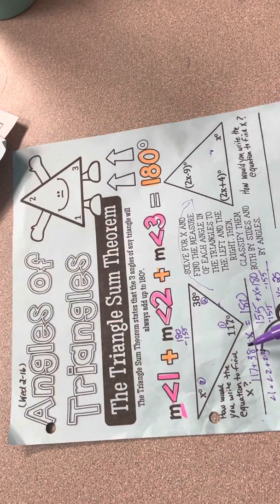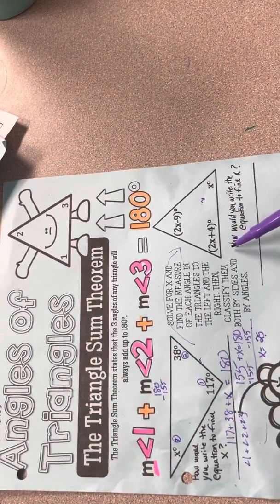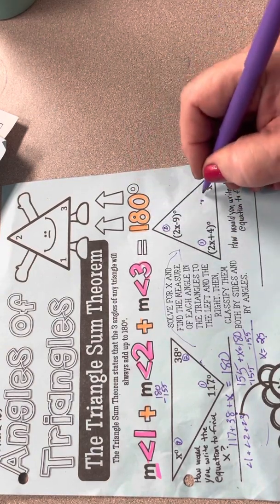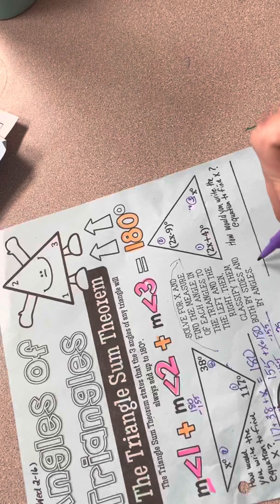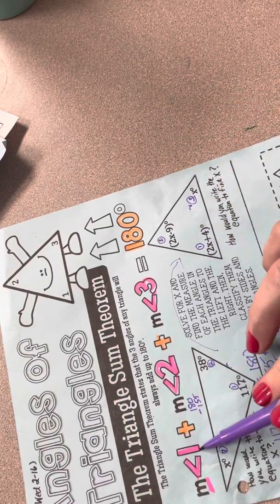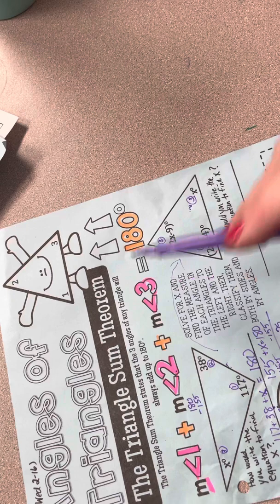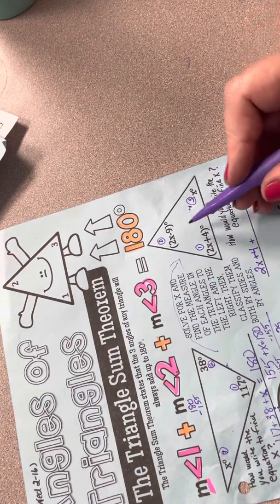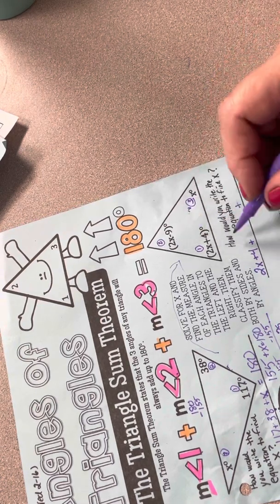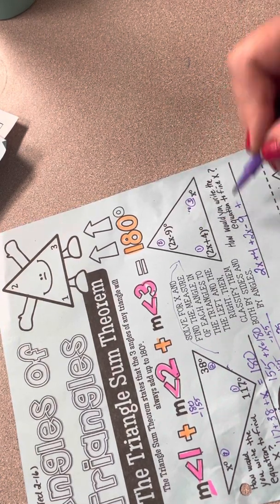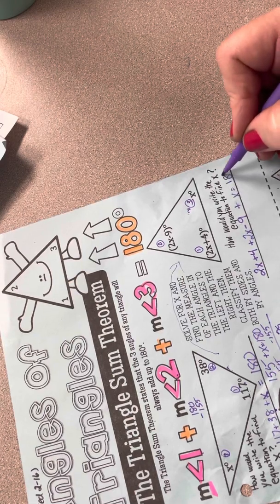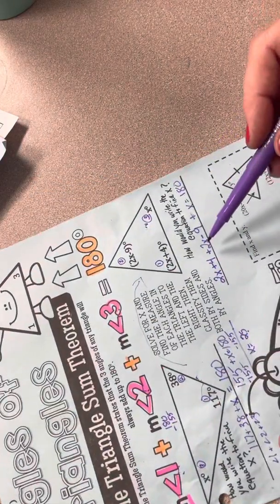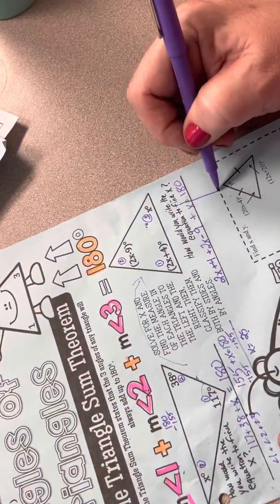Okay, so let's just go ahead and talk about this though. If I name this angle 1, this angle 2, and this angle 3, then all I do is angle 1 plus angle 2 plus angle 3. So I do 2x plus 4 plus 2x minus 9 plus x equals 180. That's angle 1 plus 2 plus 3.